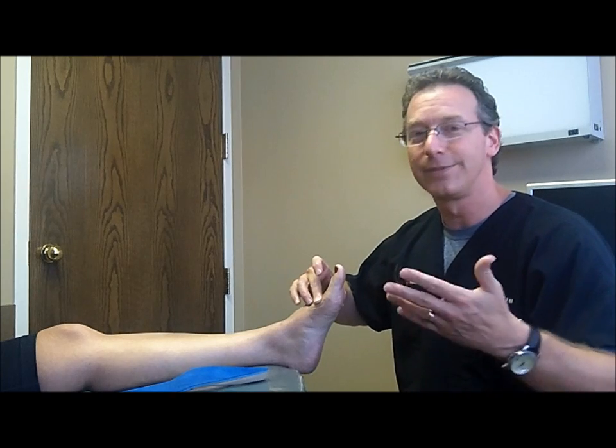Orthotics are very successful in preventing capsulitis from continuing to occur. If you have forefoot pain, there's no reason to live with it.